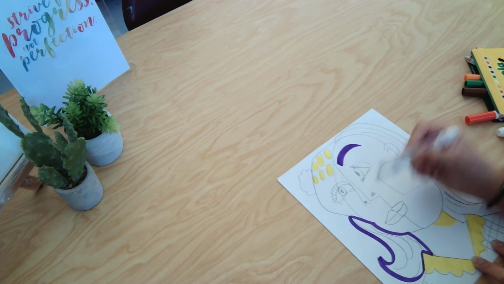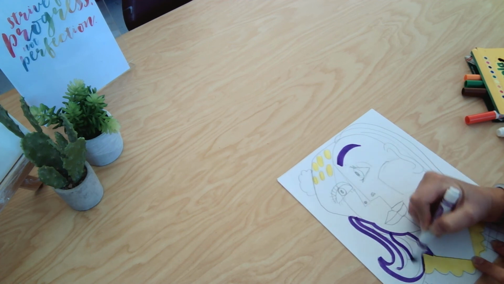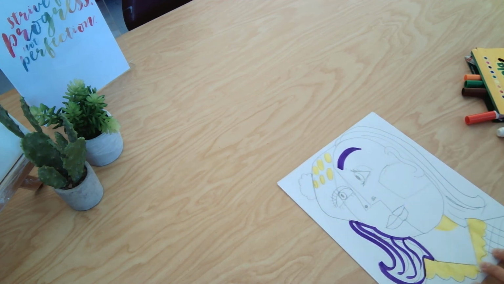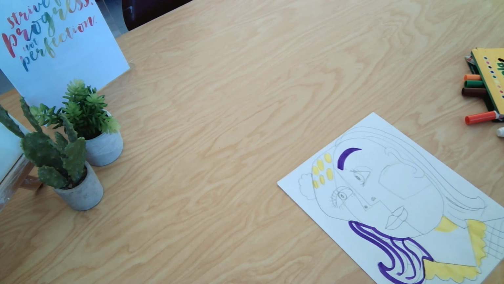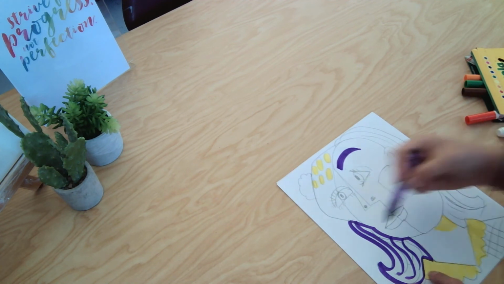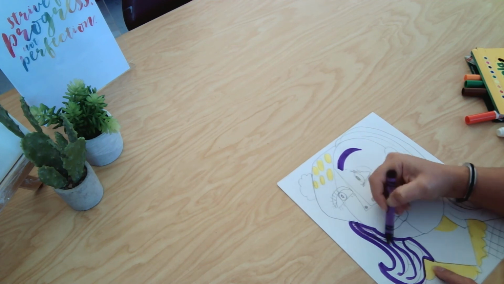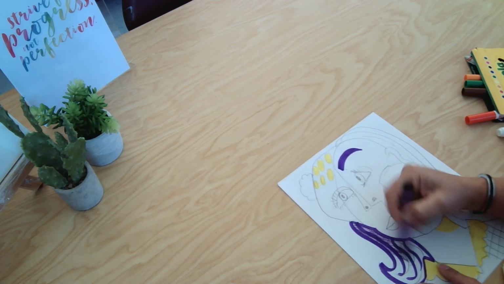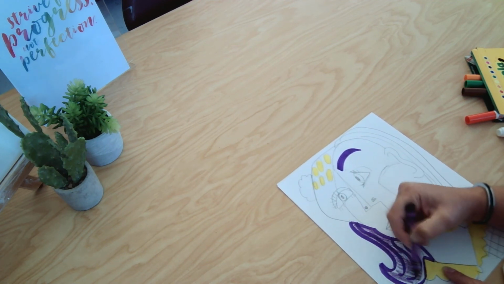I want to show you another cool trick. If you happen to be lucky and have both markers and crayons, you can trace your lines with marker, and then you can use crayon with the same color and color it in pressing softly. This will help to let your lines show up really nicely.